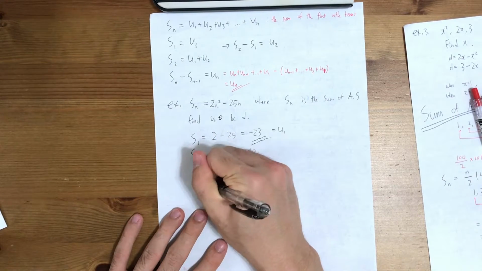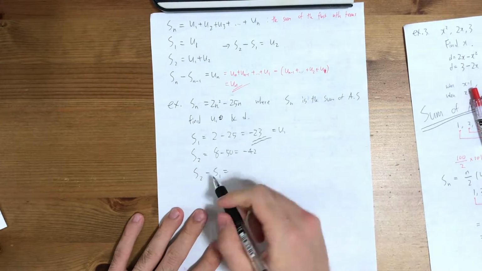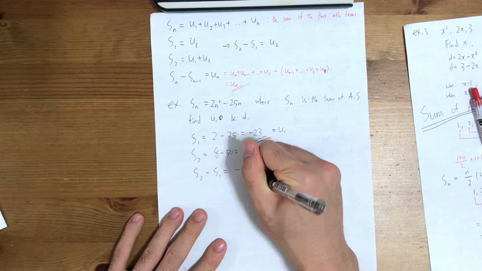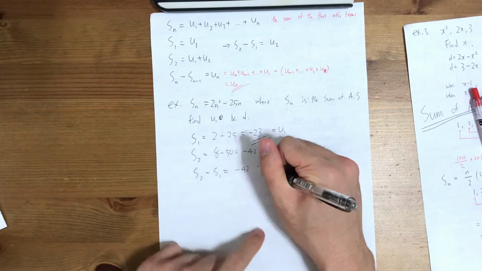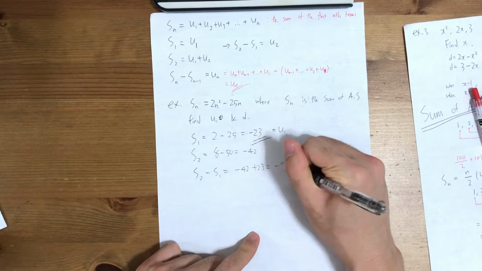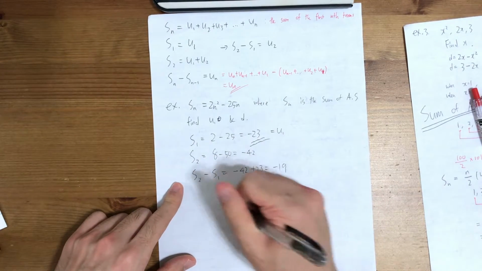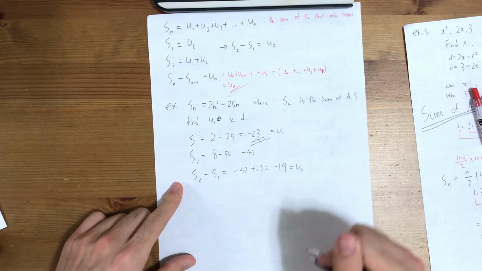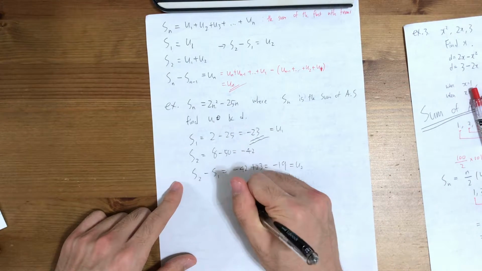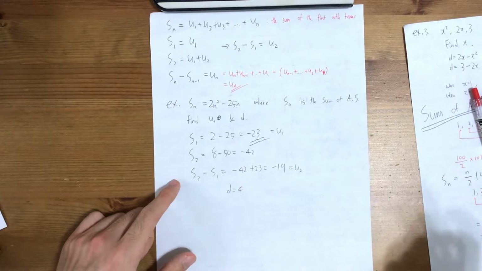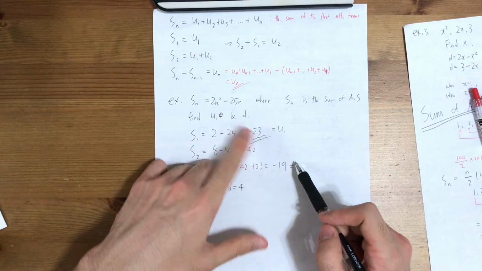And we can subtract s1 from s2. So minus, so plus 23. So we have negative 19, right? Then what it's saying is that u2 equals negative 19. Then what's the common difference? Clearly it's 4 because it has increased by 4.